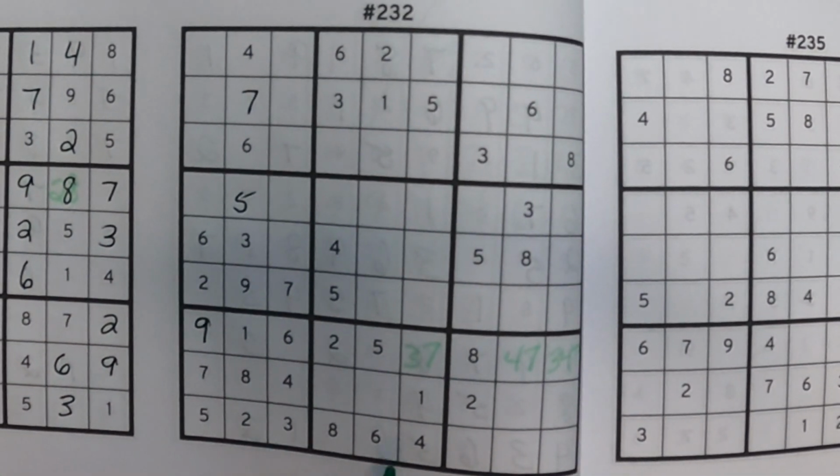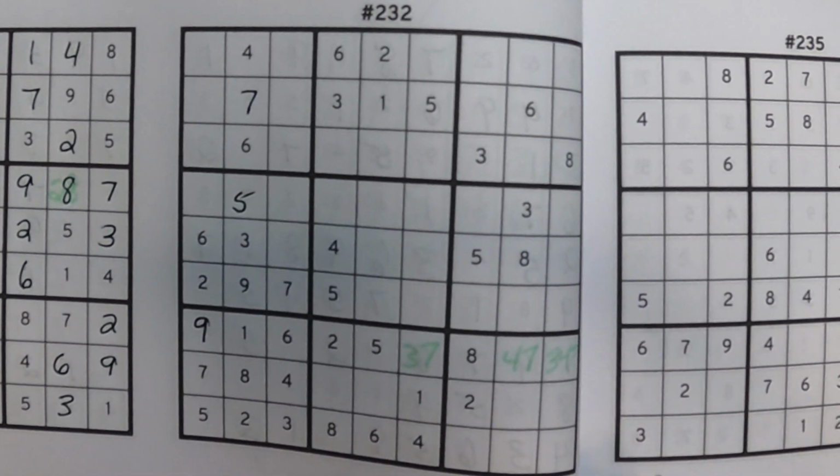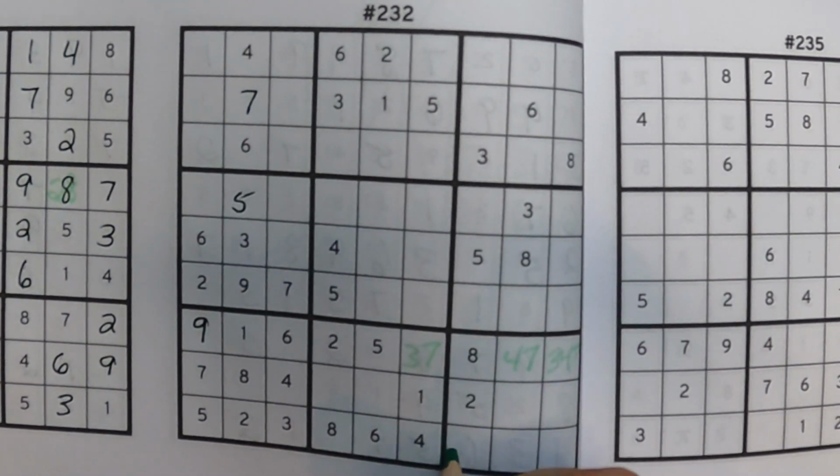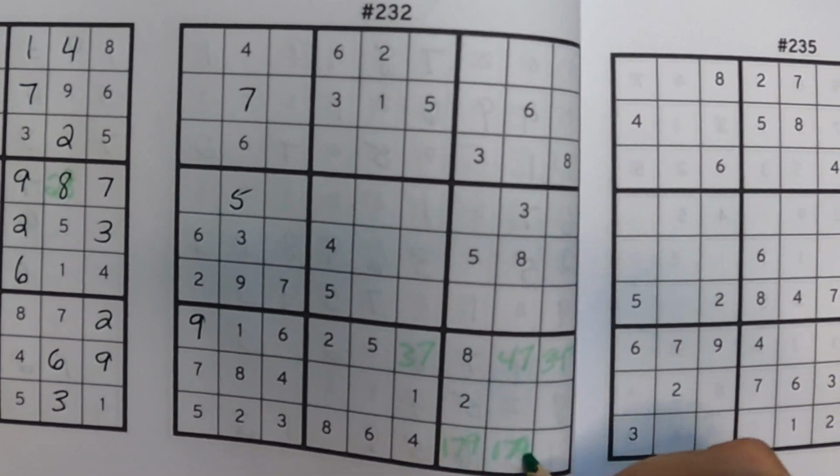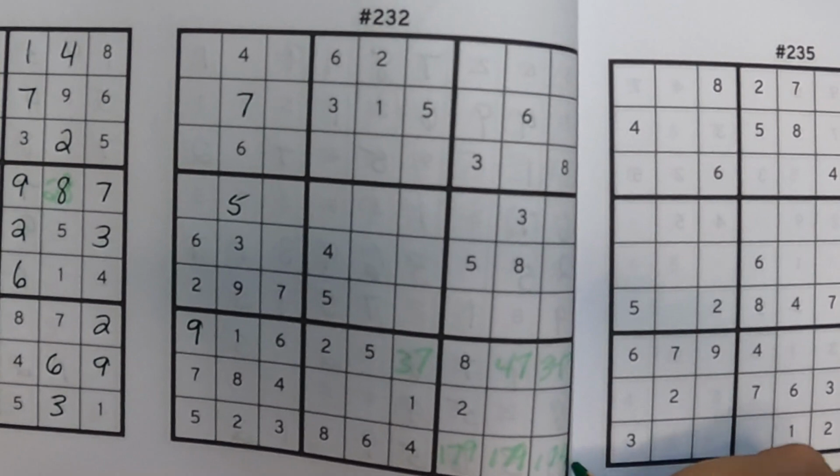For this row, we're missing 1, 7, and 9. And I don't see any help. So 1, 7, 9 in each of these.